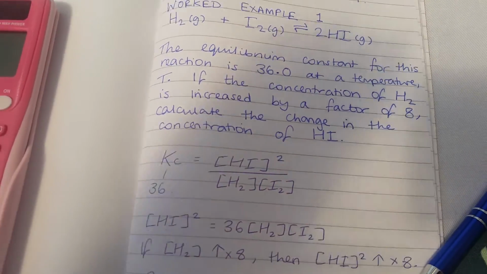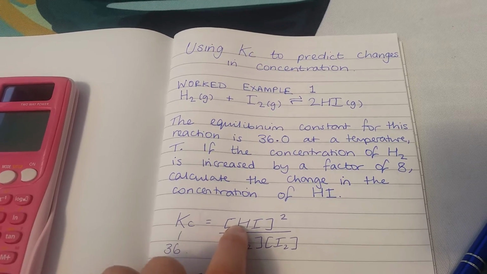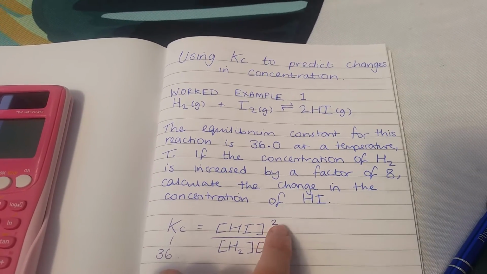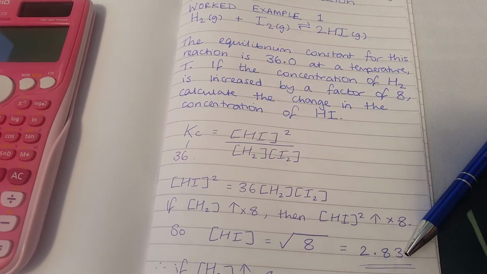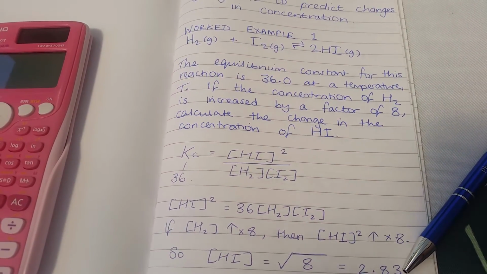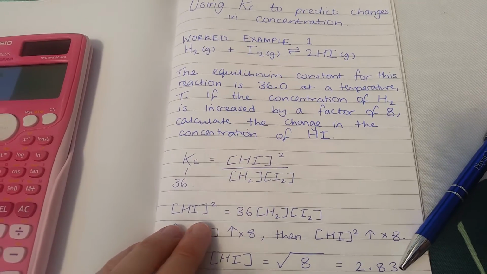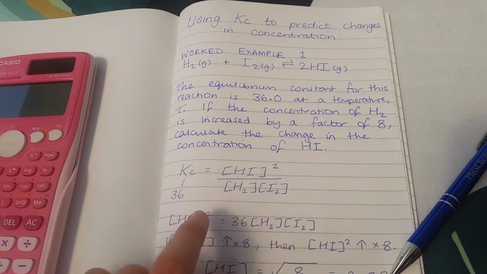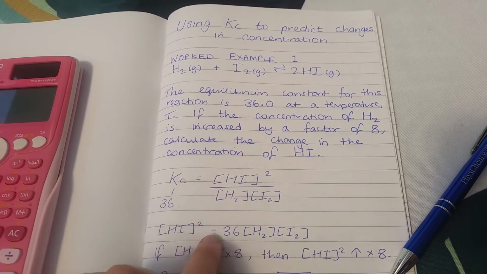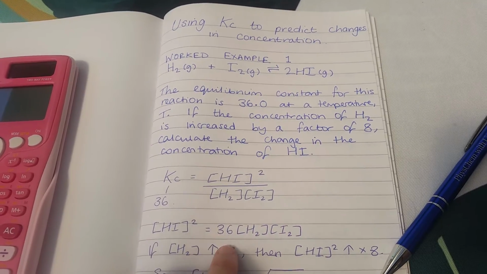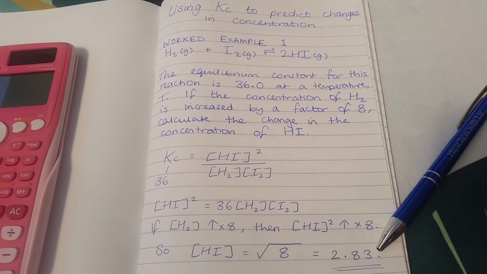So what we do first is we write our Kc expression, which is products over reactants raised to the power of the number of moles in the balanced equation. Then we rearrange in terms of the thing we want to calculate the change in concentration of, so that's HI. So it's squared, so keep the square for now. And we rearrange, so HI squared equals Kc, 36, times the concentrations of the reactants.